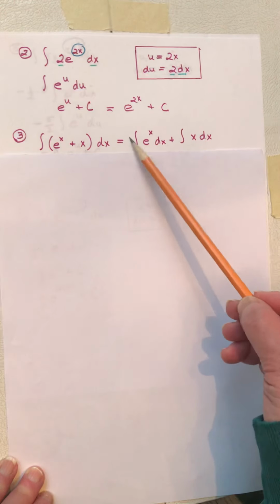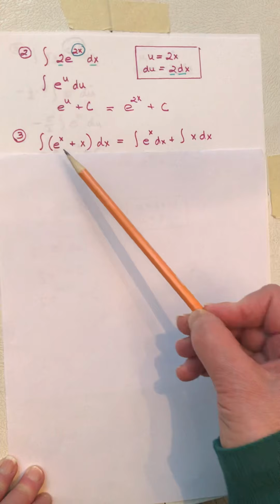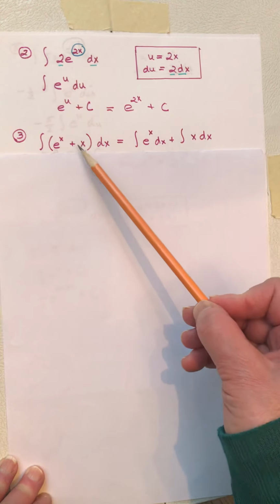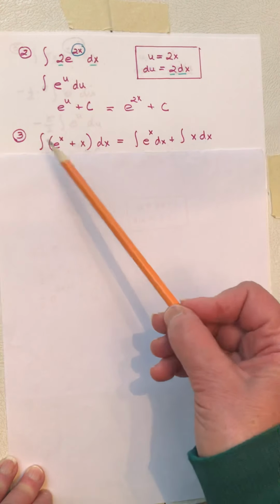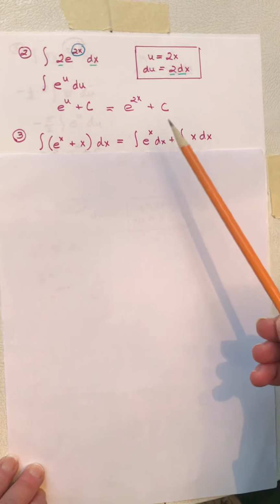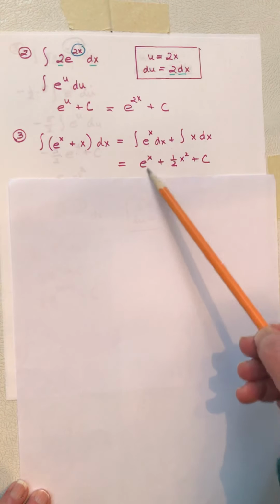But if you want to skip this step right here, you can just integrate each term separated by a plus or a minus, but right now we have a plus. So we're just going to integrate e to the x, which we know the integral of e to the x is e to the x.